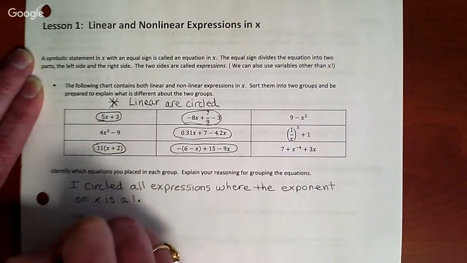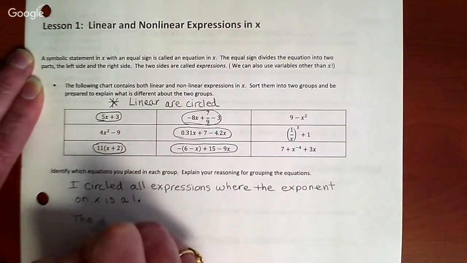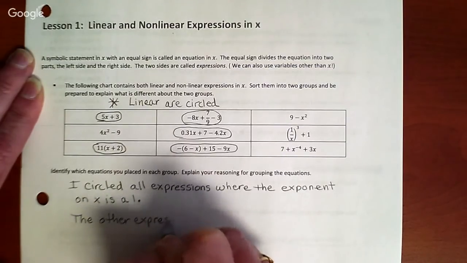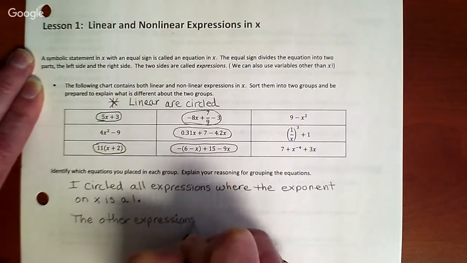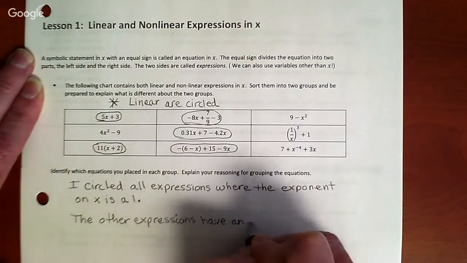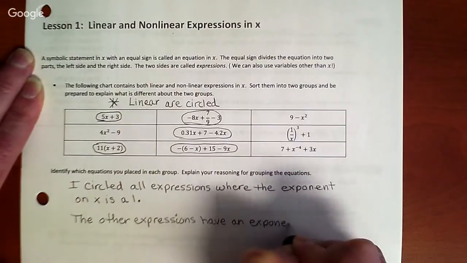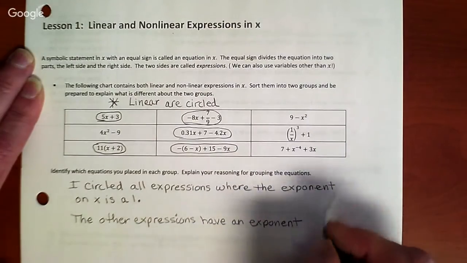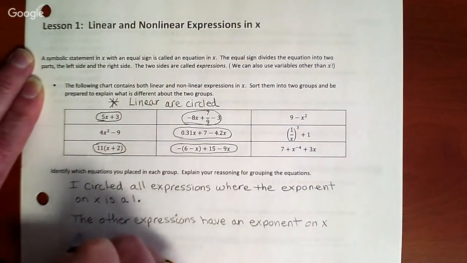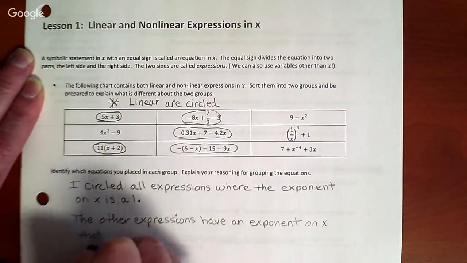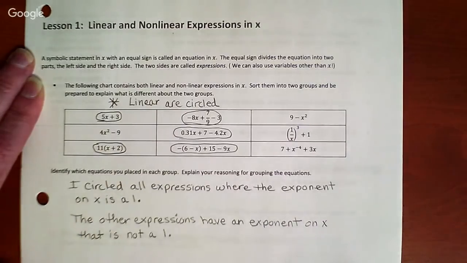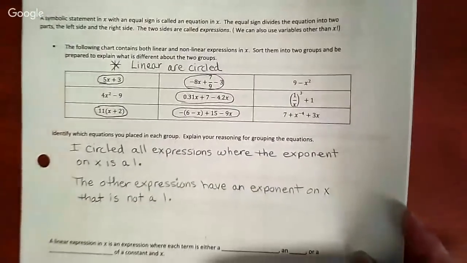The other expressions have an exponent on x that is not 1. Okay. Next.